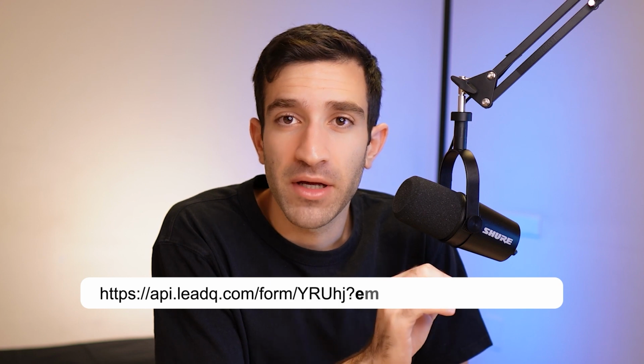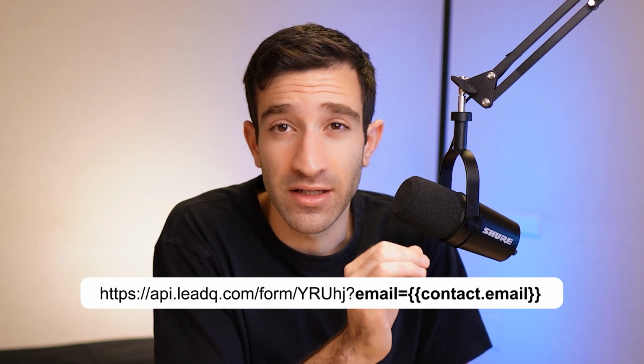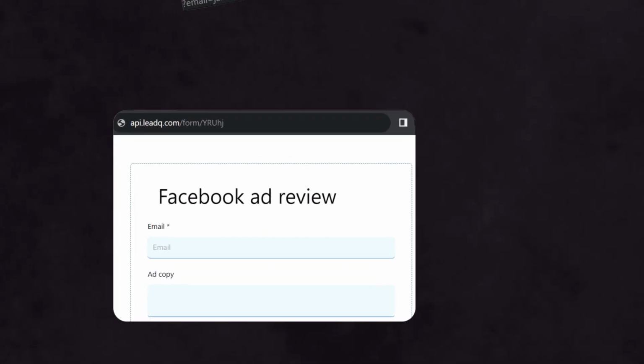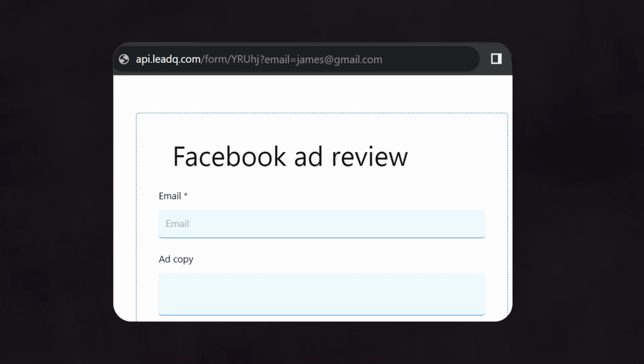Using personalized links can prevent this unneeded friction. When sending a form, add !email equals to contact.email to the end of the form's URL. This way, the email address will be embedded inside the URL that you send to the client. Now, there is no need to even put an email text box inside the form. The customer will simply be recognized using the email information from the link.